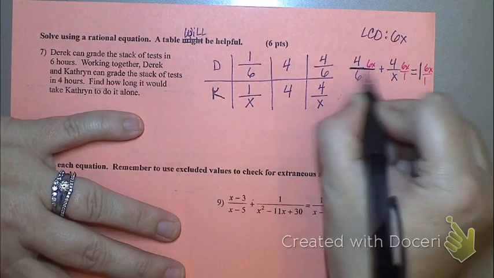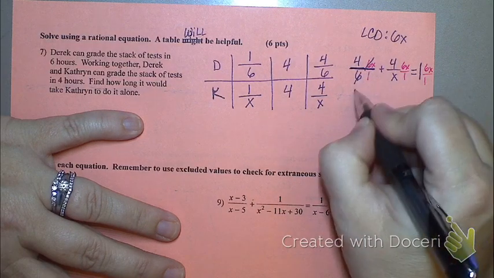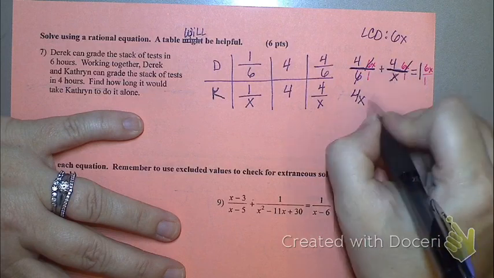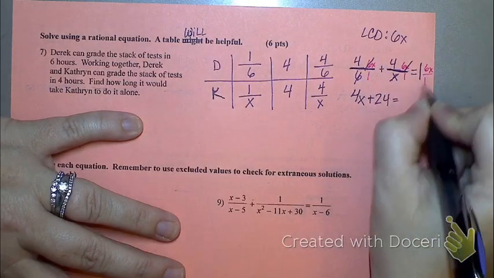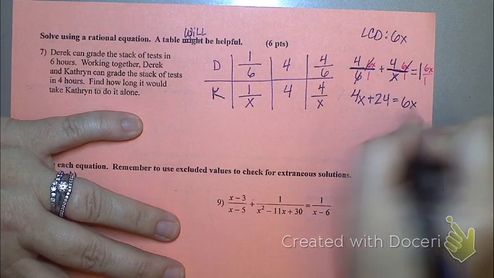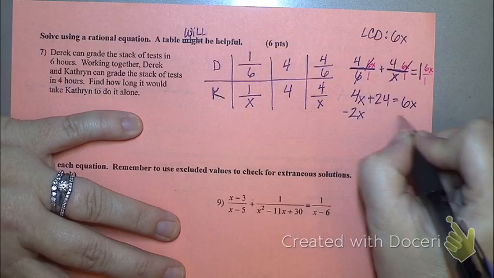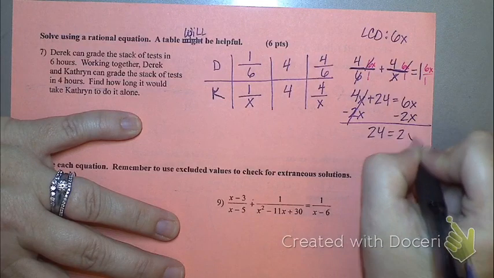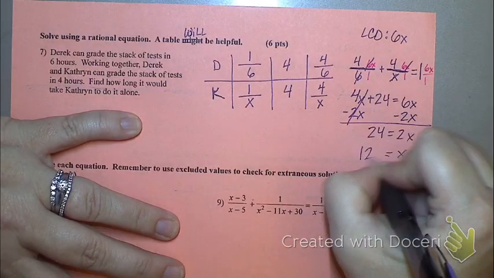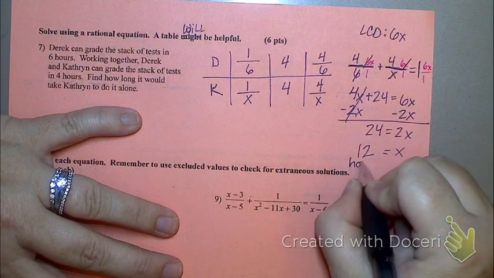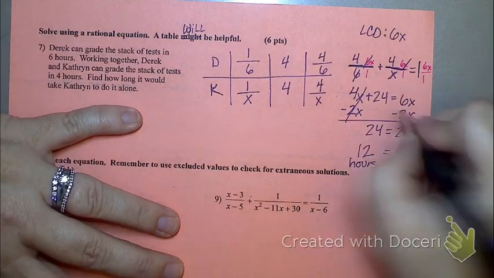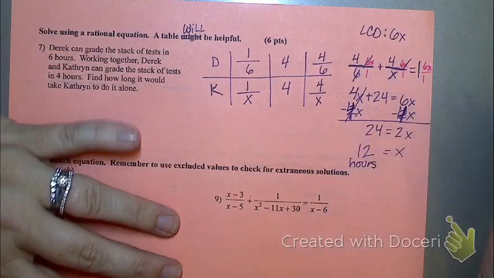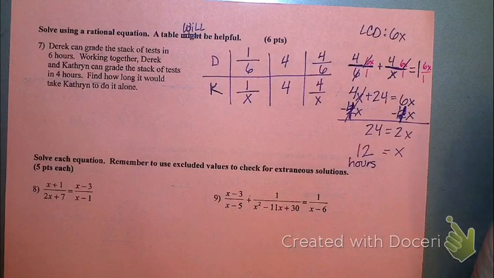What cancels here? I'm left with 4x. What cancels here? x. Plus 24 equals, nothing cancels there, so 6x. Subtract 4x, and 24 equals 2x. What does x equal? 12 what? Sorry, my brain was 1 step ahead. I was thinking of the answer. You're subtracting 4x and you get 2x.